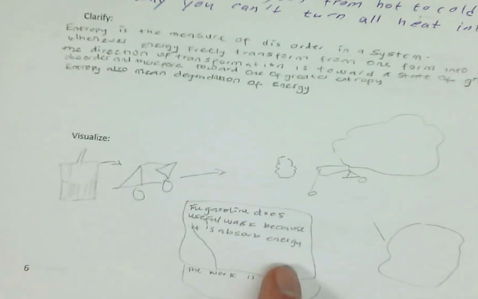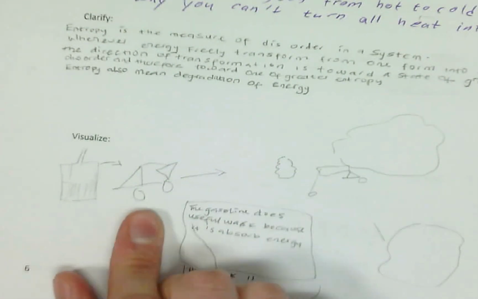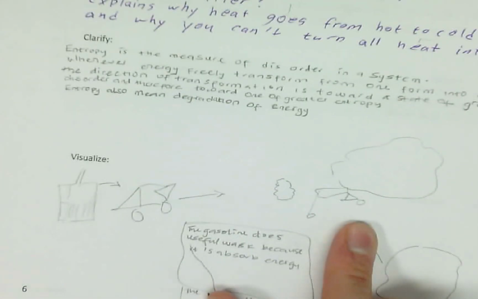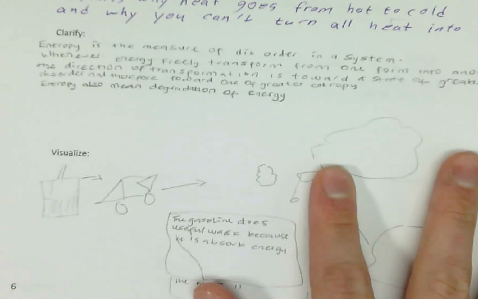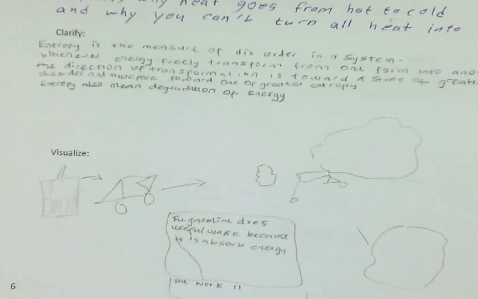And here's your diagram. So this is gasoline into a car, and then the car does stuff? I like it. Okay. Kind of another way to show the heat transfer idea.